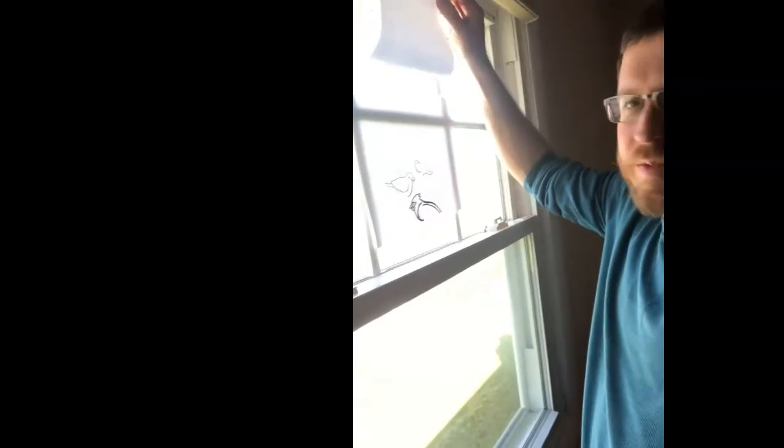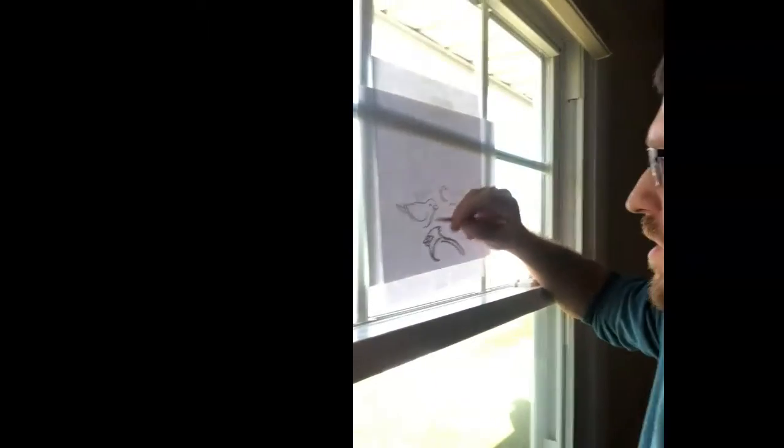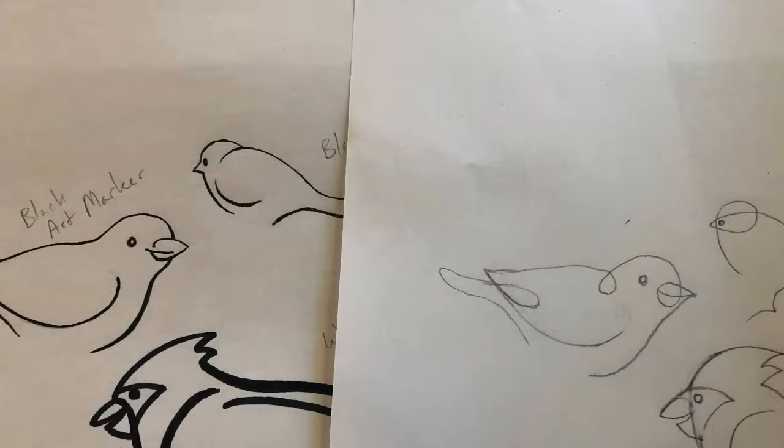Alright, so now I want to try a new version of the bird. The first ones that I did were very basic. So what I did was I actually taped it to the window. The original one with the marker over it is taped on first, and then I taped a blank piece, and you can see you can trace that really easily. You've probably done that before. So now I'm just going to look at the ones that I've done and trace over them lightly again.